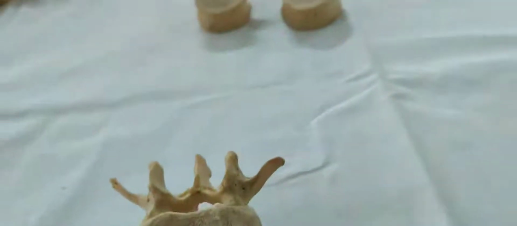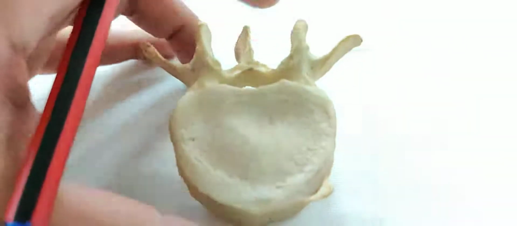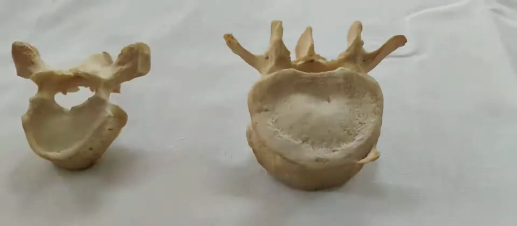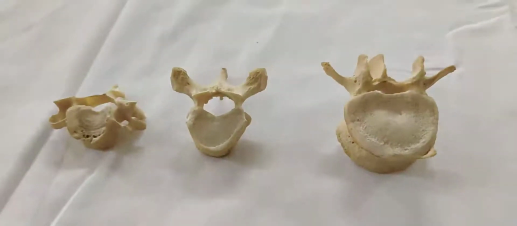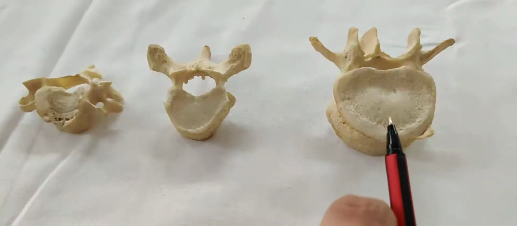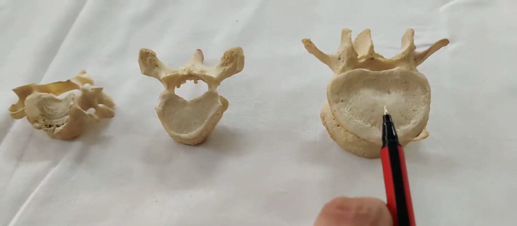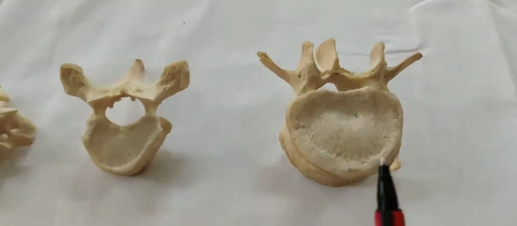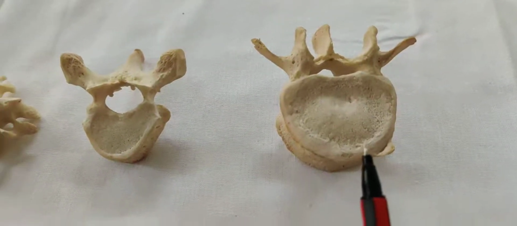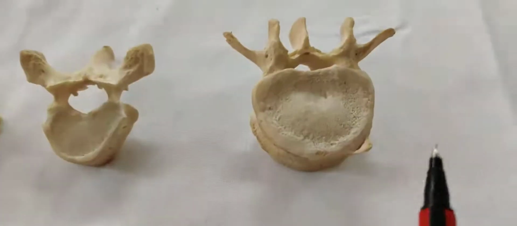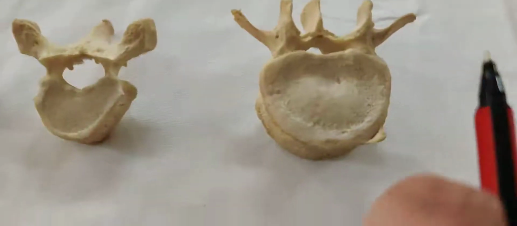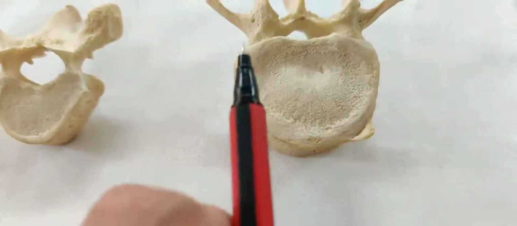So now coming to the specific features of lumbar vertebrae. If we compare the lumbar vertebrae to the thoracic and the cervical vertebrae, we will see that the size of their body is the largest. So we will say that the body is largest out of cervical, thoracic and lumbar vertebrae, and the shape of the body is kidney shaped or reniform.